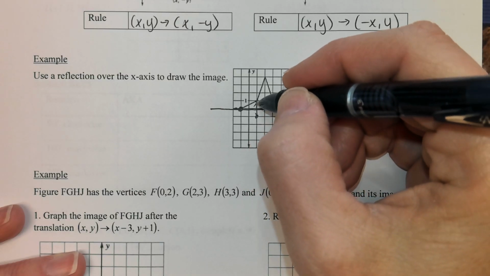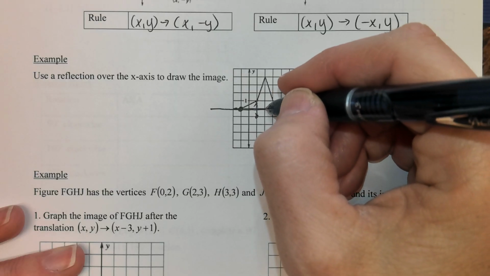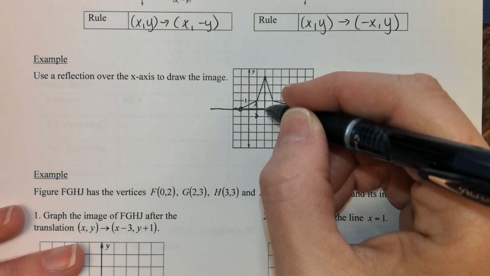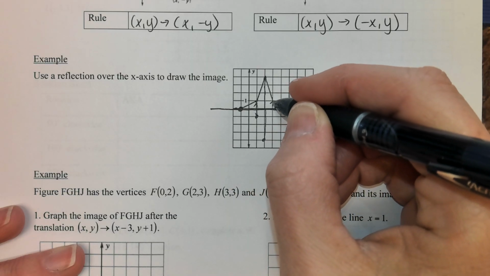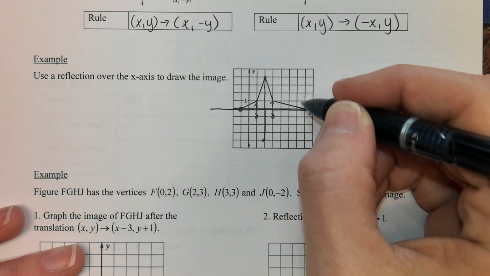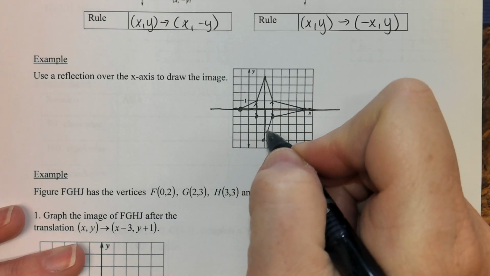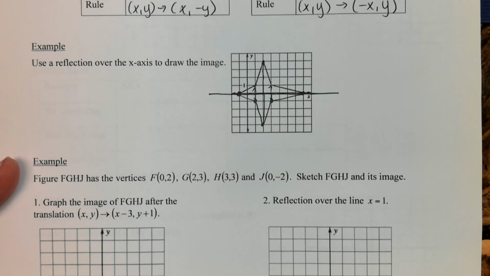So whatever distance I was away from the line I'm flipping over, I have to maintain that distance. This one goes up 1, 2, 3, 4. So I have to go 4 down. 1, 2, 3, 4. This one was up 1, so this will be down 1. And then we're meeting back right there. So now I have just flipped that over the x-axis.